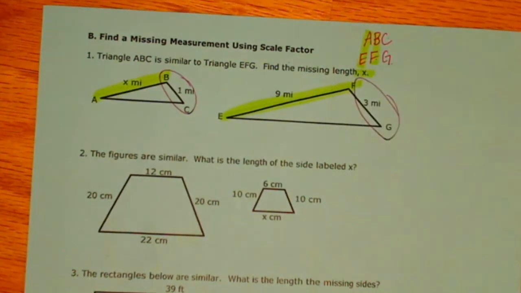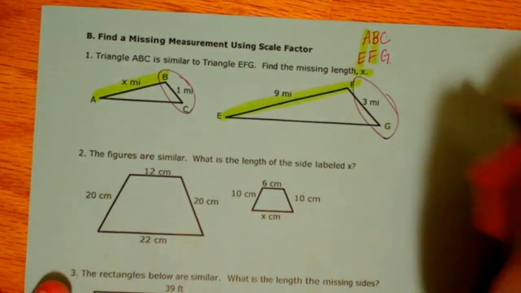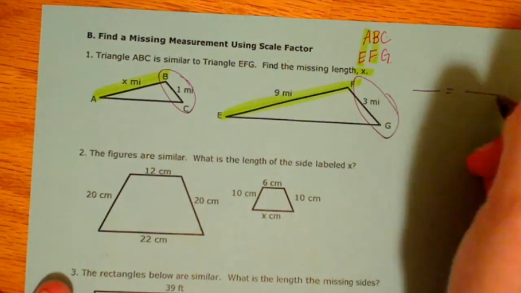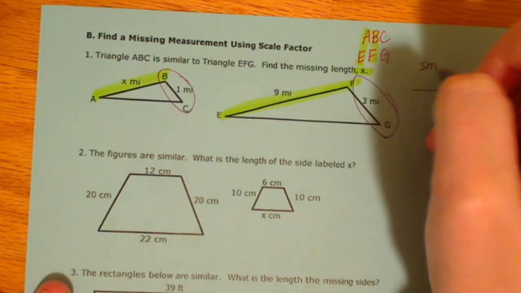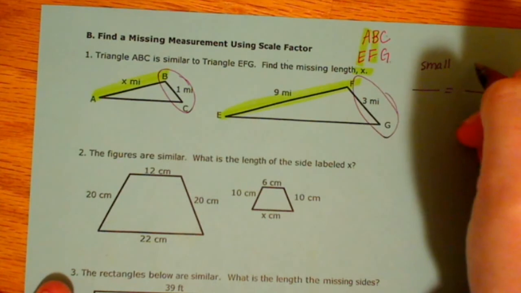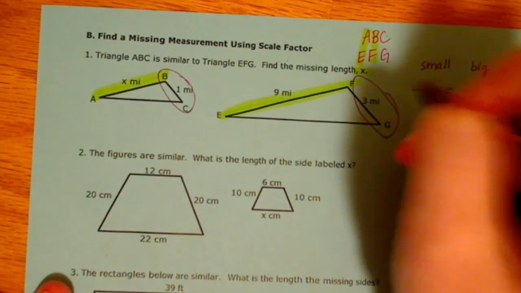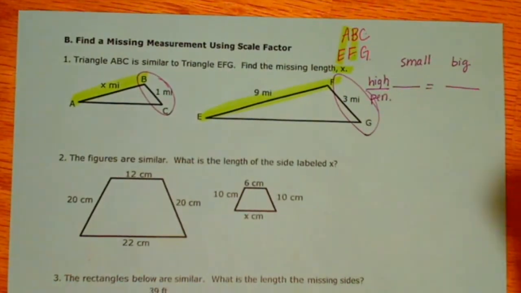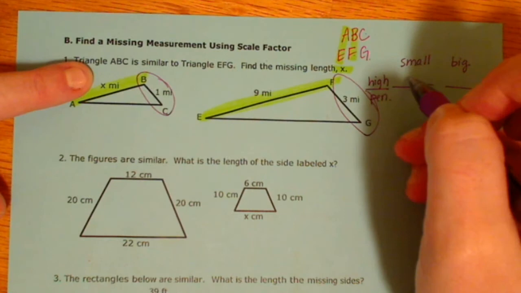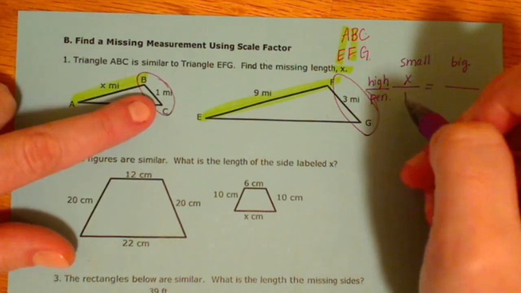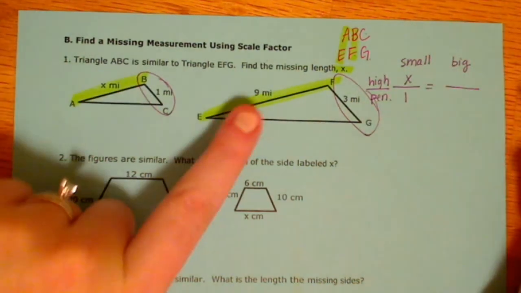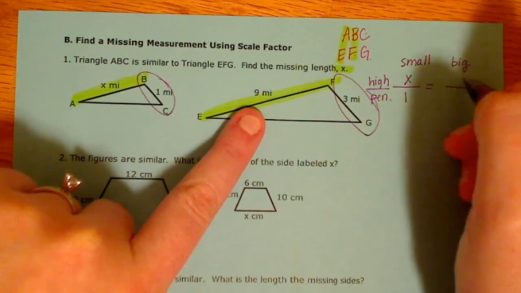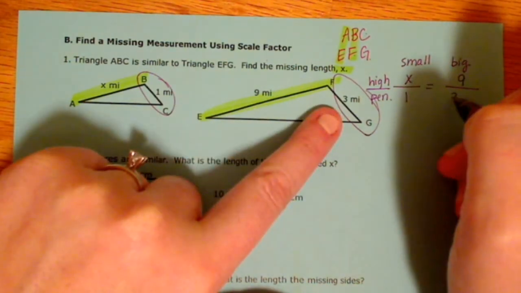So here it is. I'm going to set up my proportion just like I did on the front. I'm comparing a small triangle to a big triangle, and I'm going to compare my highlighter to my pencil. So on my small triangle, I highlighted X, and I circled 1 with my pen or pencil. On the big triangle, I highlighted 9, and I circled 3.